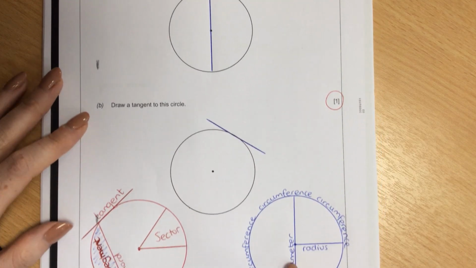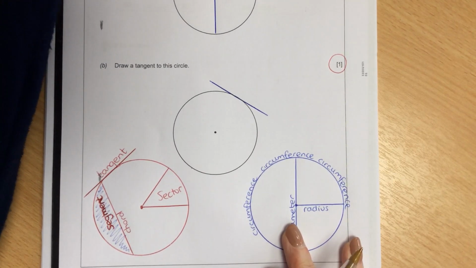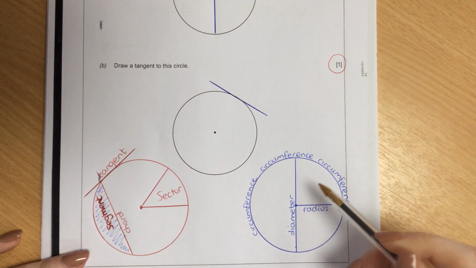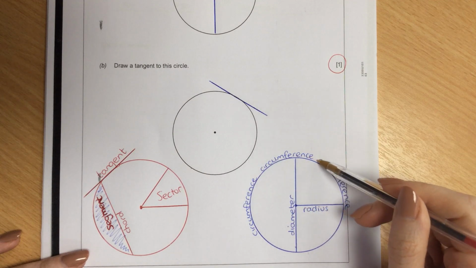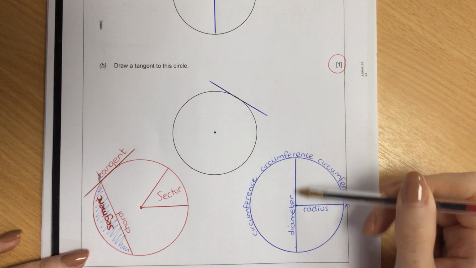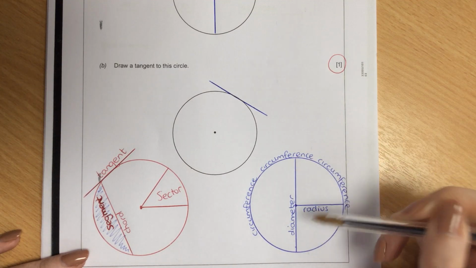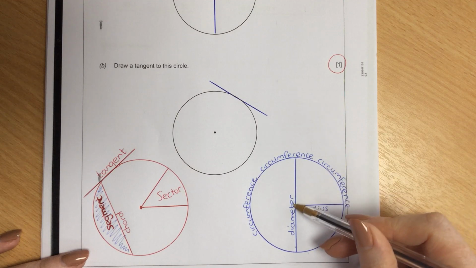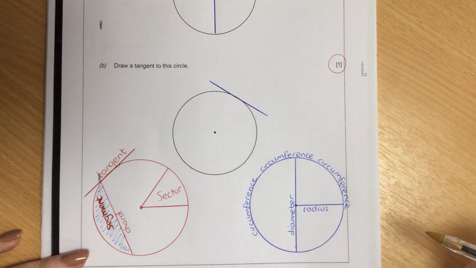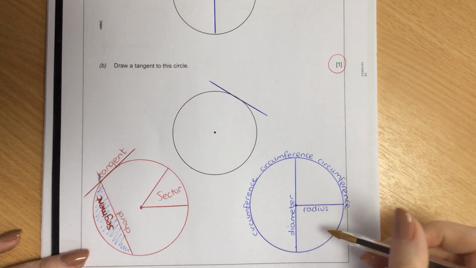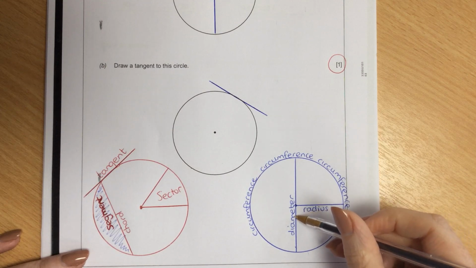So there are a few circle parts that you need to remember. We have the blue circle here, which are the most common ones you need to know. And that's the circumference, that is basically the perimeter of the circle all the way around the edge. The diameter from one end to the other going straight through the centre. And the radius from the centre to any edge of the circle. So the radius could be here, could be here, could be there. The diameter, you'll notice, is exactly double the radius, or the other way round, the radius is exactly half of the diameter.